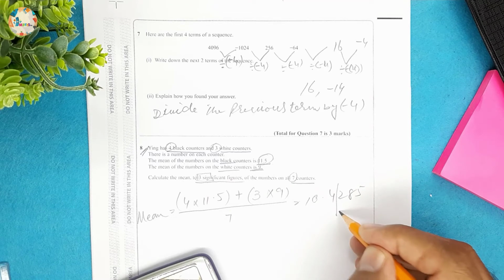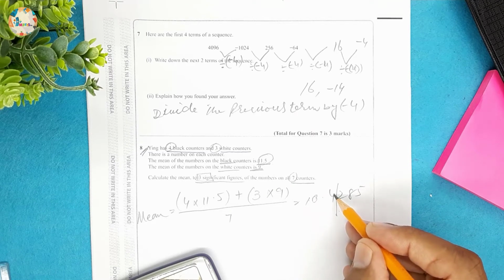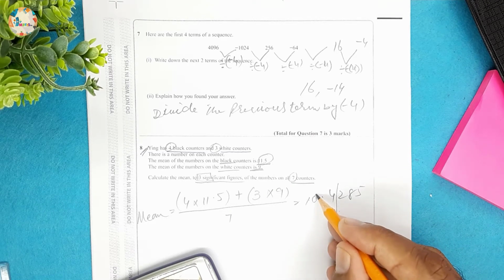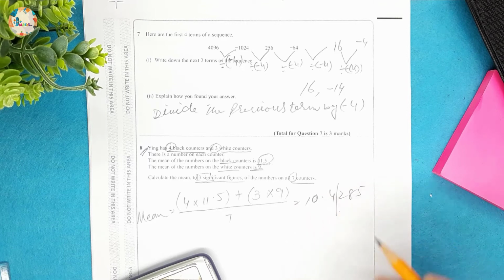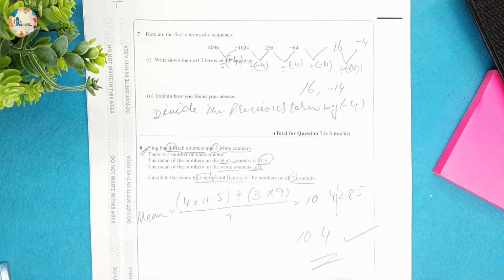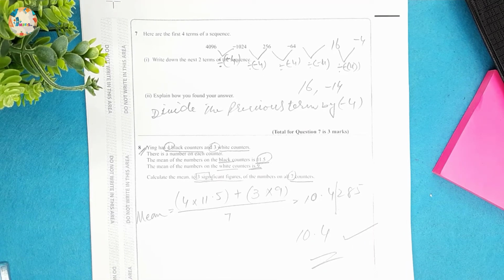So 3 significant figures will be 1, 2, 3. This one, because zeros in between are also significant, so it will be 10.4. This will be our final answer for this question. Hopefully you understood this.